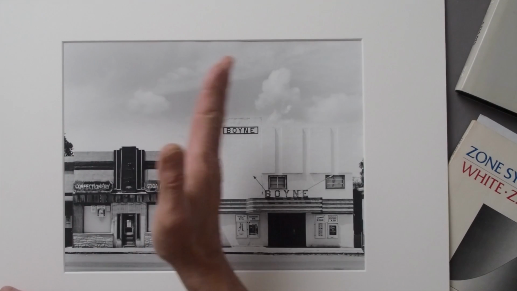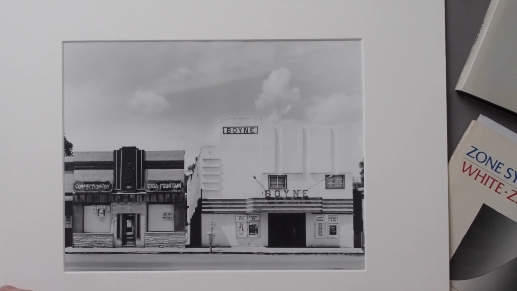And I could also do my dodging and my burning in of various areas to alter the overall look of the picture as well. But overall, before I even pressed the shutter of this, I had an idea of how this picture was going to look when I went into the darkroom to try to print it. So that's how I used the zone system back then.